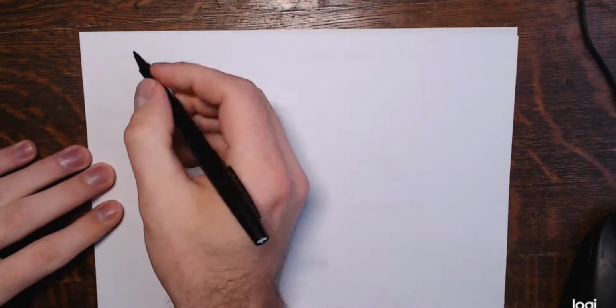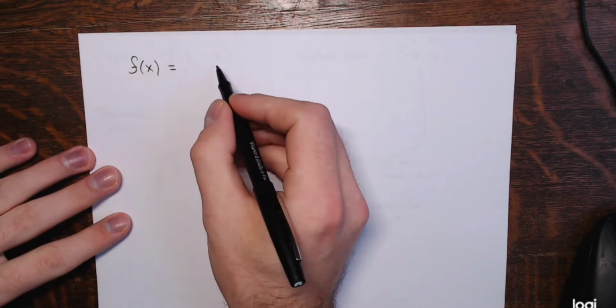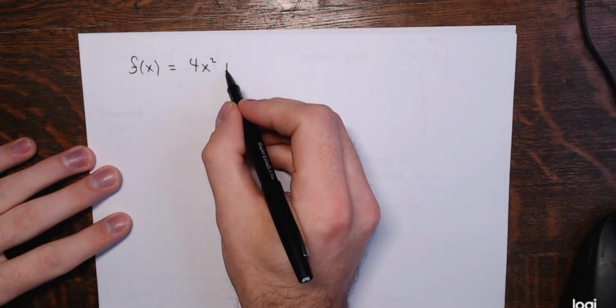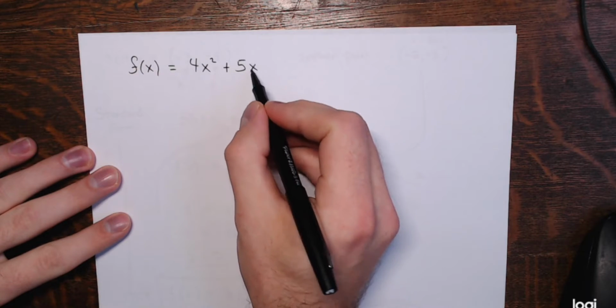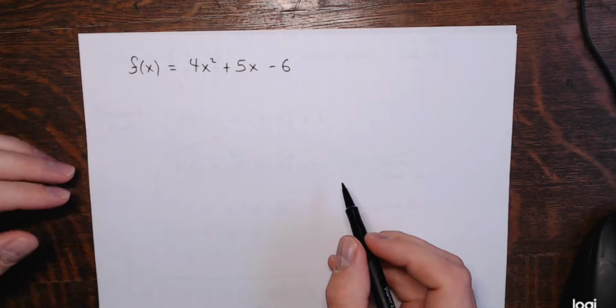So we have f of x equals 4x squared plus 5x minus 6. This is in general form, ax squared plus bx plus c.